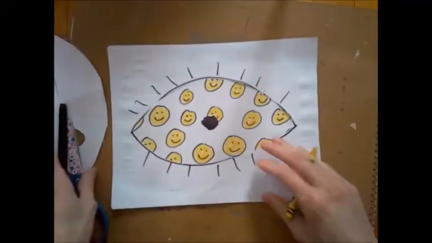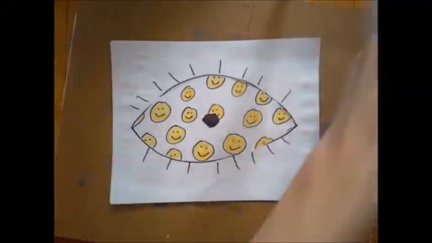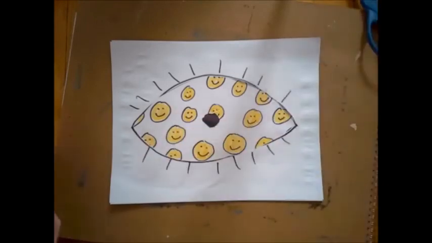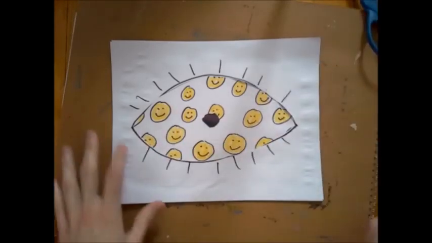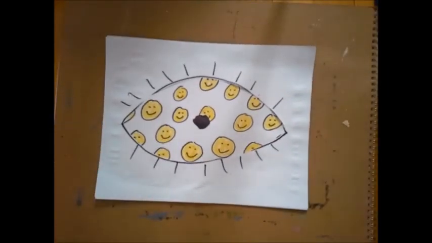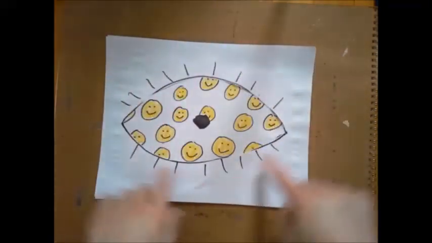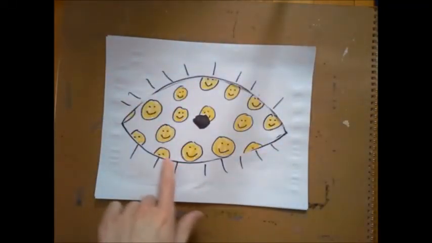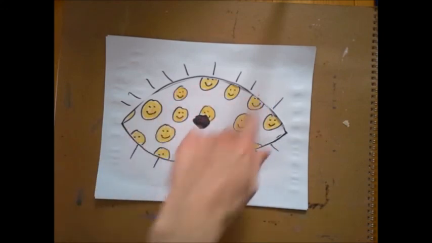When you're done, everyone, your project might look something like this. So again, instead of having clouds inside of my eye, like Rene Magritte did, I have smiling faces. And again, some of my smiling faces got covered up by the paper, but that's okay. It gives it this cool effect. There's even more behind this paper.